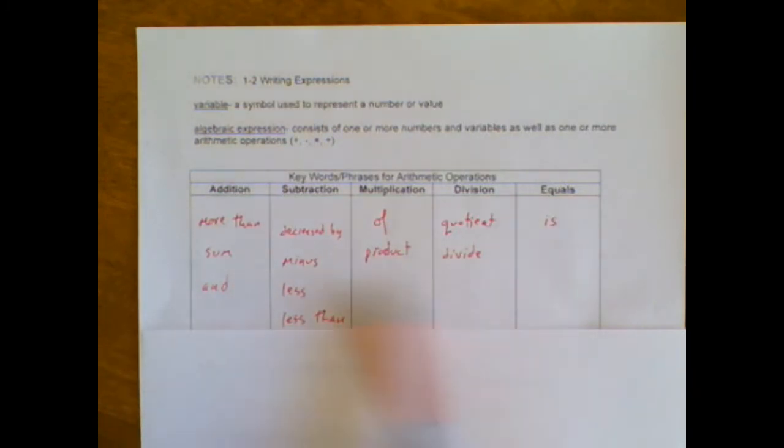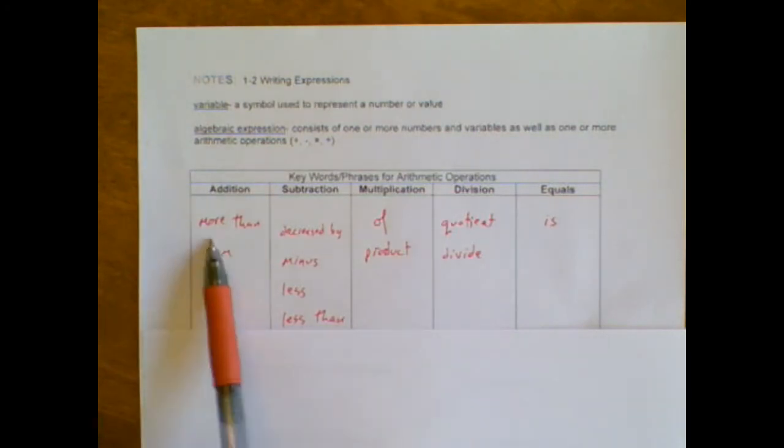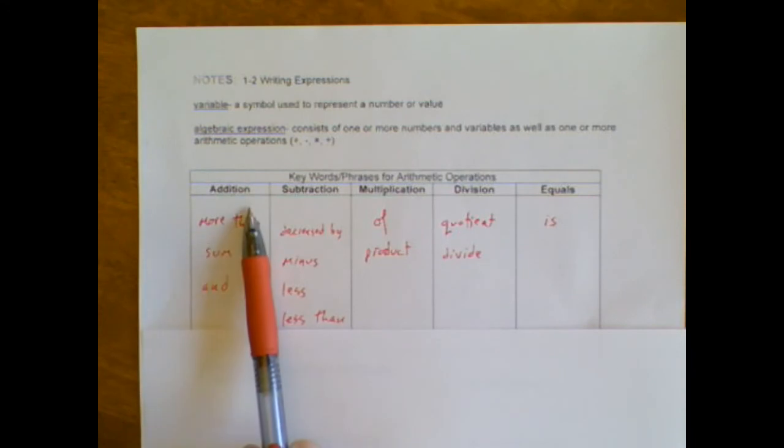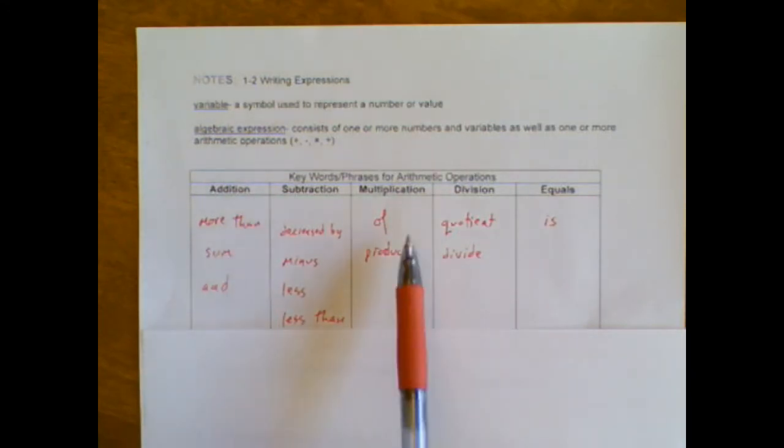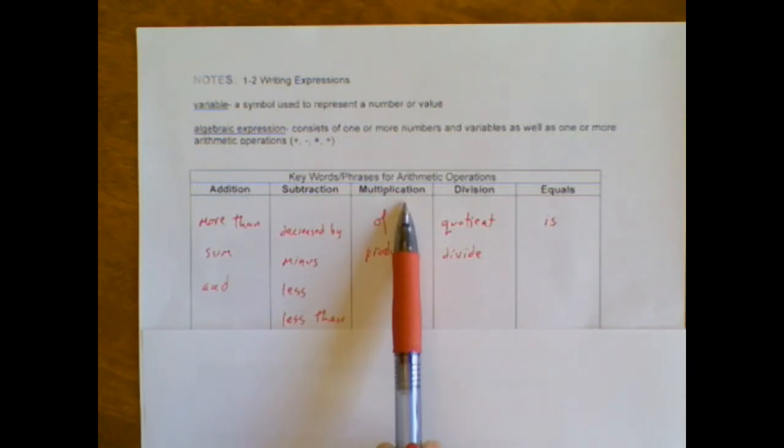The first part is a bank of words, and this is not necessarily complete, but a bank of words that help you know what math symbolism to use. For example, if I see the word sum or the phrase more than, I think of addition. If I see the word of or product, it's probably going to lead to multiplication.